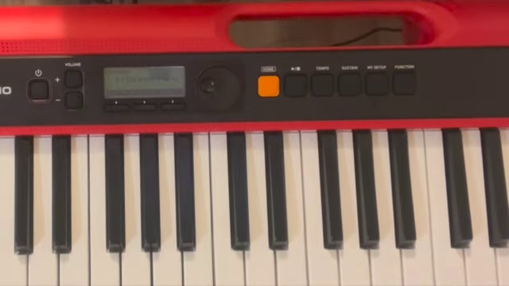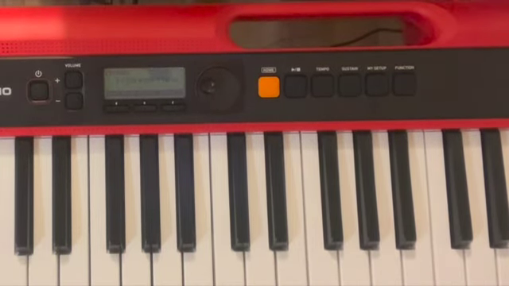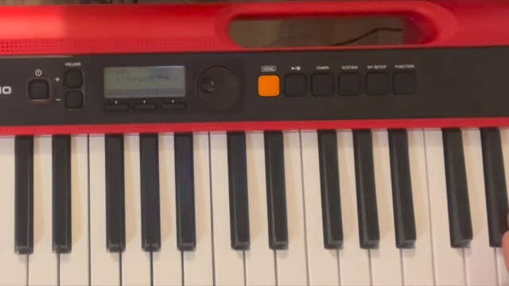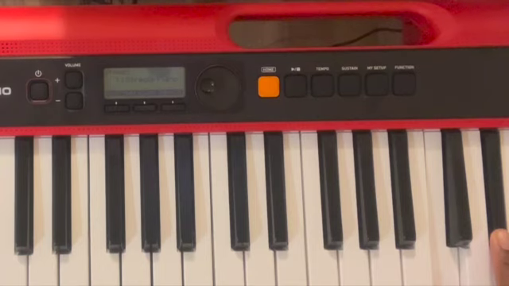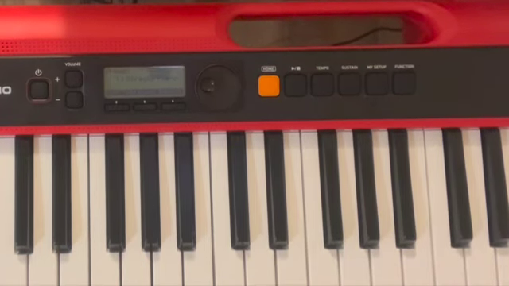And the 8 would be a C minor chord. All right. Okay, so that's pretty much it.